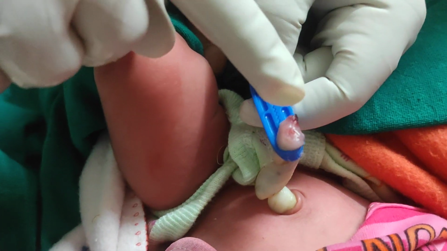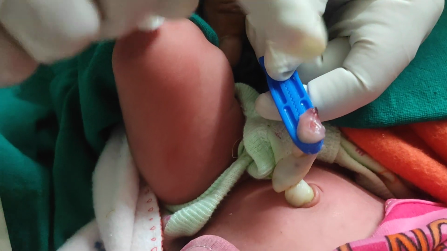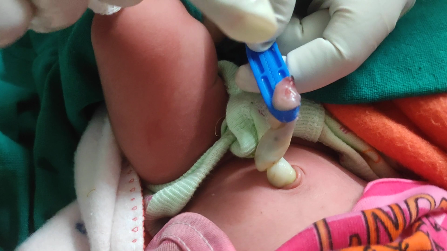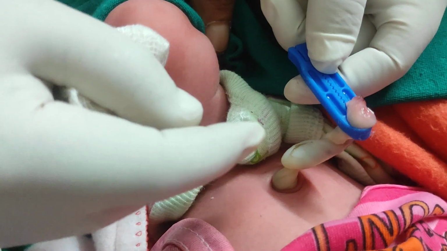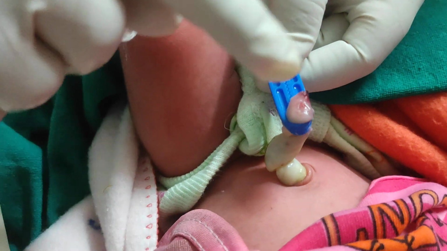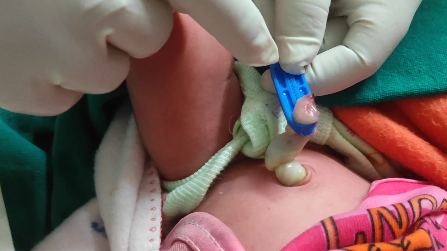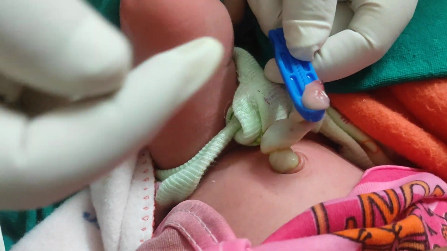We will not put anything over the cord. We will not apply oil, powder, or any emulsion over the cord. This stump should be clean and dry every time. So we will not pull this. If the cord bleeds from here, then we will apply a second ligature to tie up the cord, because it will lead to blood loss of the patient.